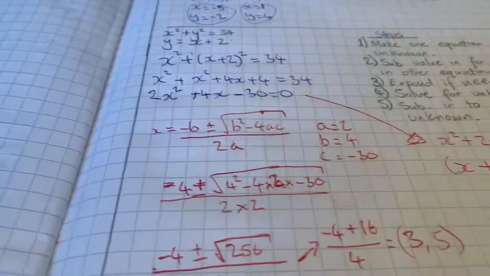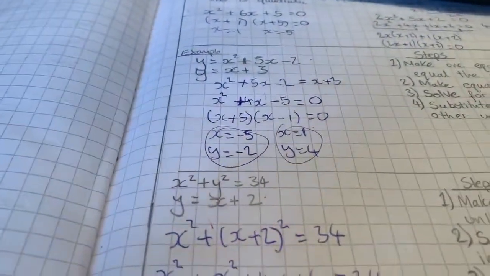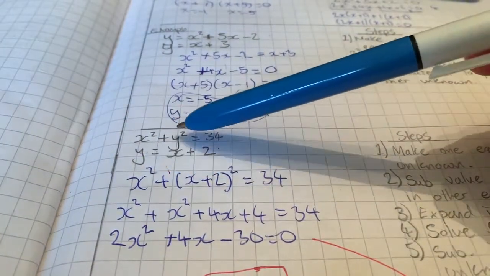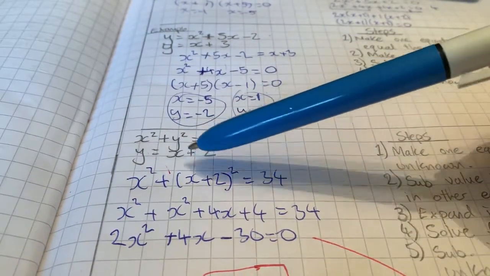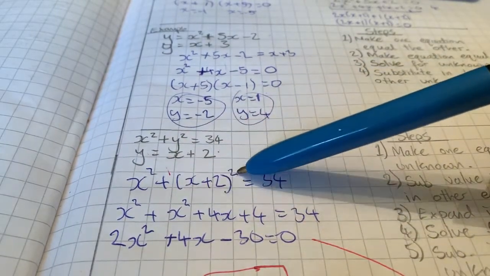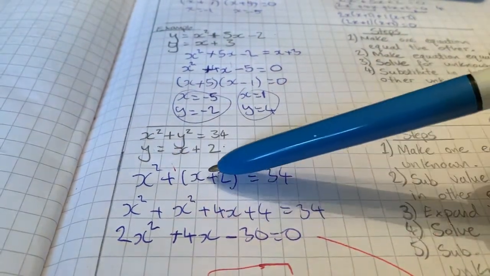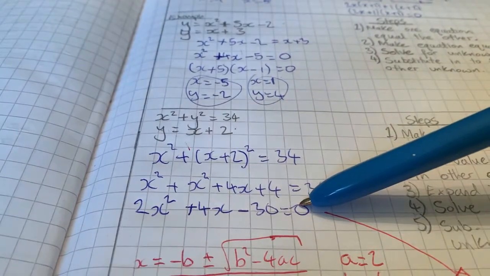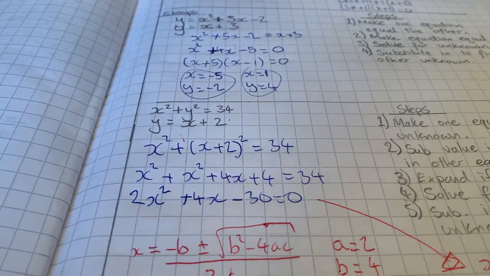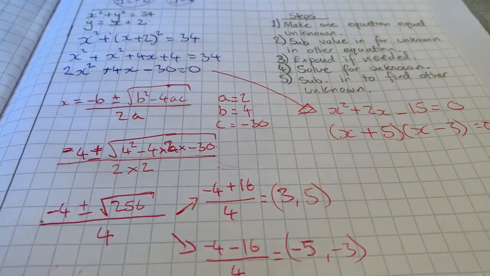But anyway, what we were doing was looking at simultaneous equations with one quadratic. So just to recap this second one, substituted y in here instead. So it's x plus 2 all squared is 34 because we substituted it in. Expanded that bracket, tidied it up to make 0, and then you solve it for the x before substituting to find the y. Okay, and that is solving simultaneous equations where you have a quadratic.